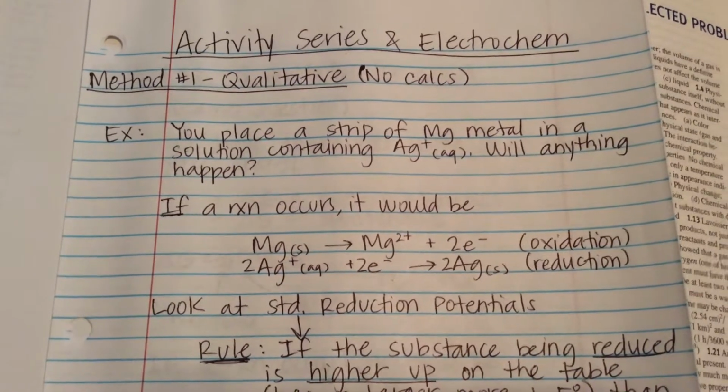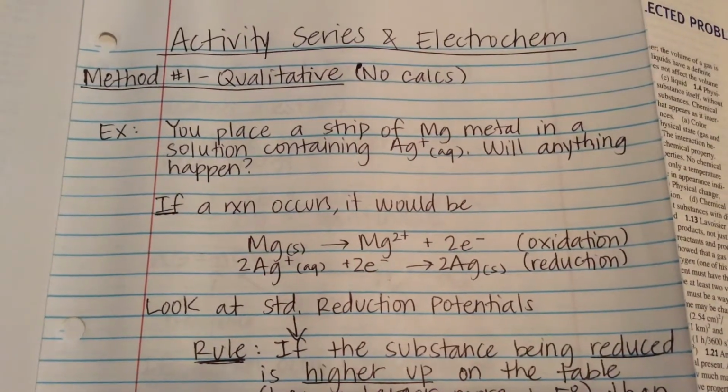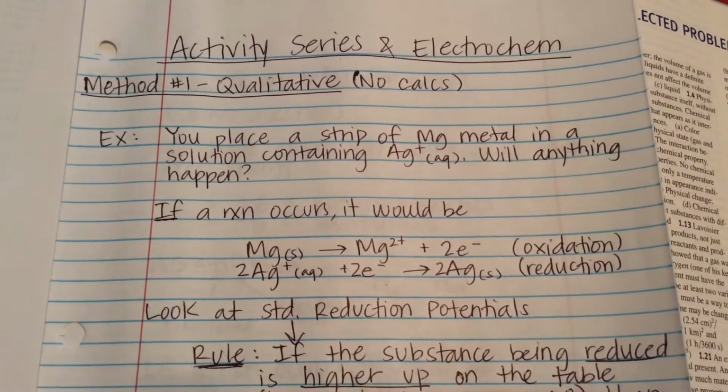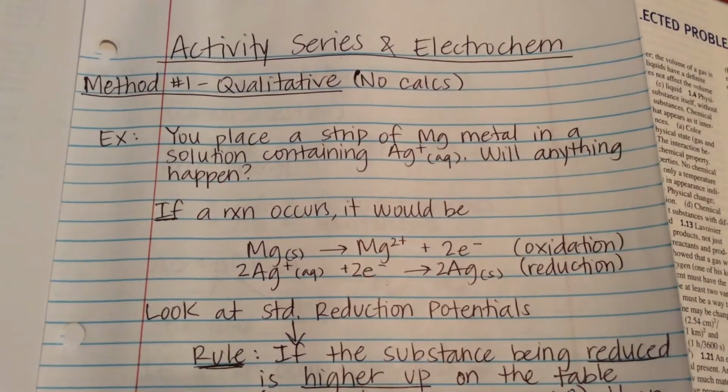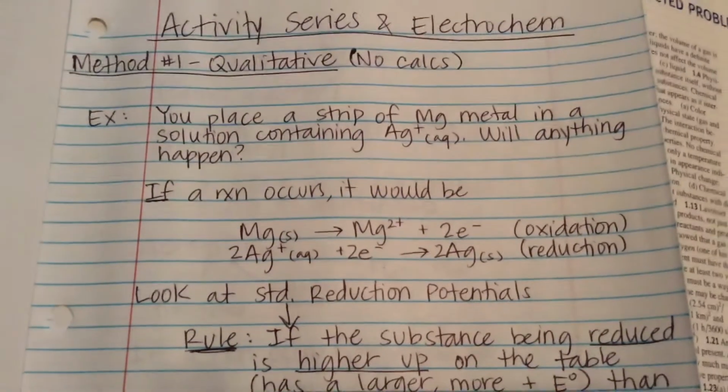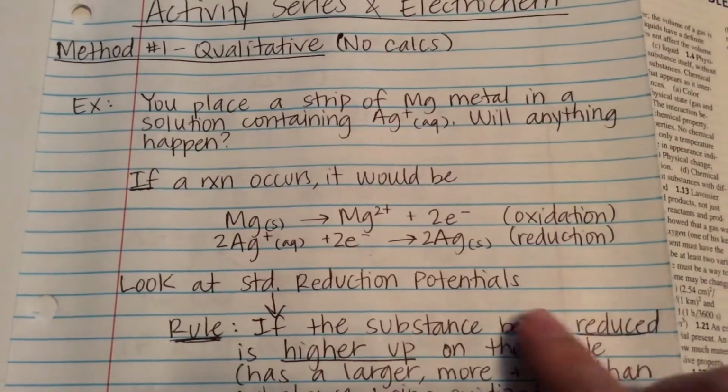So let's pretend we take a strip of magnesium metal, and we put it in a solution containing Ag+. The Ag+ is dissolved in some water, and we stick a strip of magnesium metal into this solution. And we want to know, is anything going to happen? If a reaction occurs, this is what it's going to be.